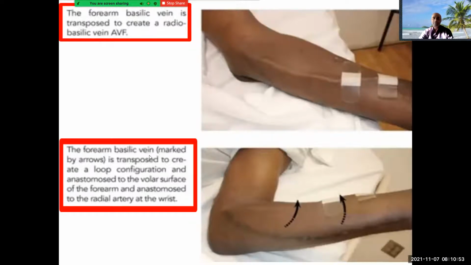And the forearm basilic vein is transposed to create a loop configuration and anastomosis. Okay, that's already taking just a basilic vein and connecting it to the radial artery, and this is the body of your fistula. This basilic vein to the radial artery. This is the basilic vein, just taken here and transposed here.